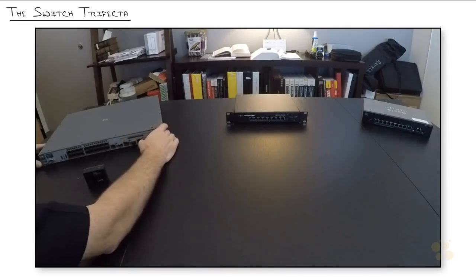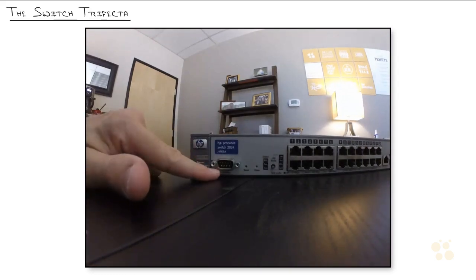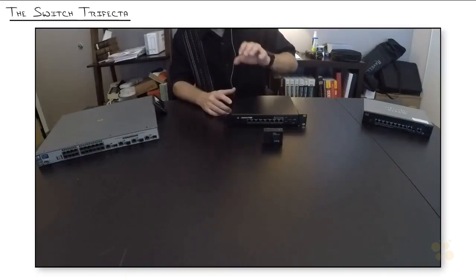But the big thing that I'm interested in is over here on the left-hand side. Take a look at that. That has a label underneath it that says console. And you're going to notice that recurring theme.